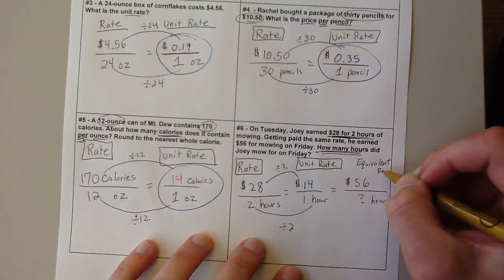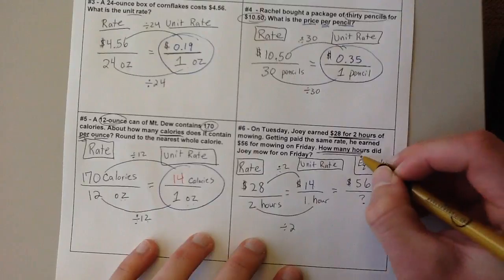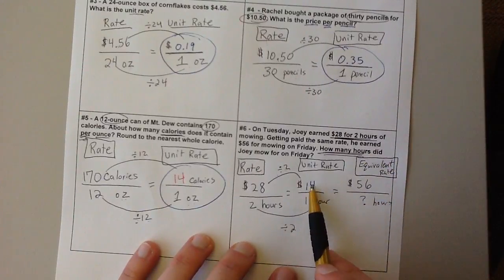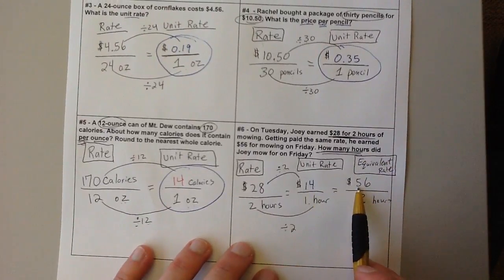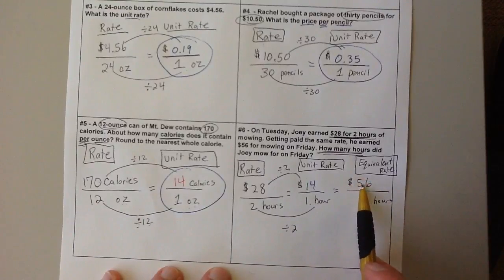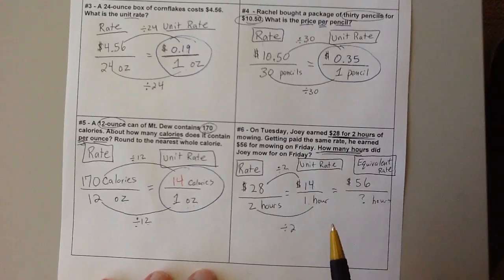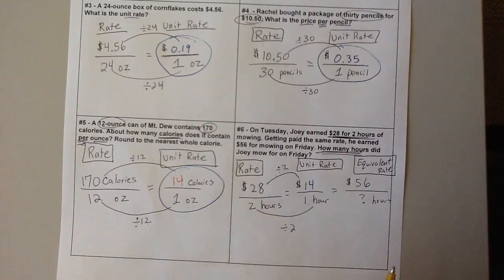How did I get from 14 to 56? Well, if I don't know right away, what I can do is take this number and divide it by this number. 56 divided by 14 is 4.